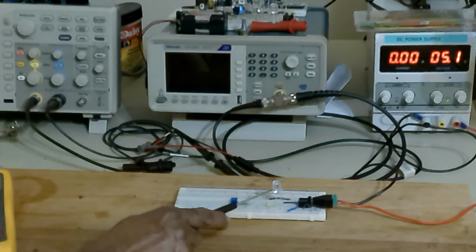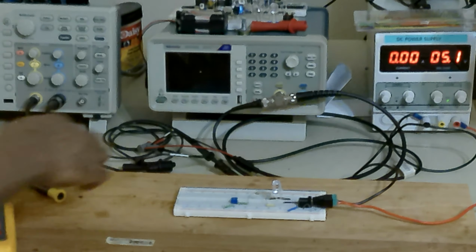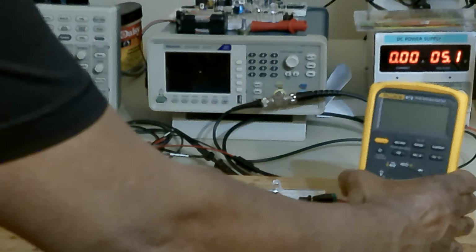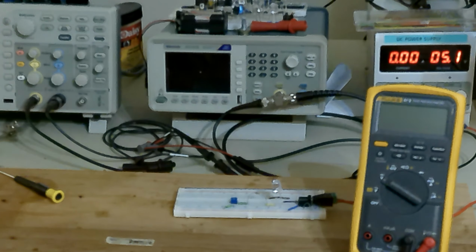Now the camera cannot pick this up, but I can see a very, very faint red glow inside the LED. Now my LED is really supposed to be off, and for all intents and purposes, it's off. But I can see a faint glow. Now I'm going to set my multimeter up and read the voltages.